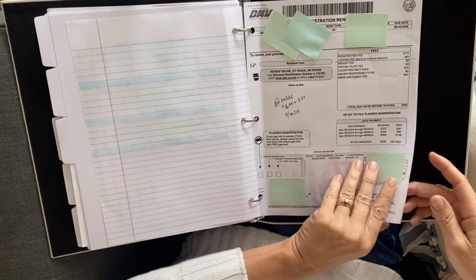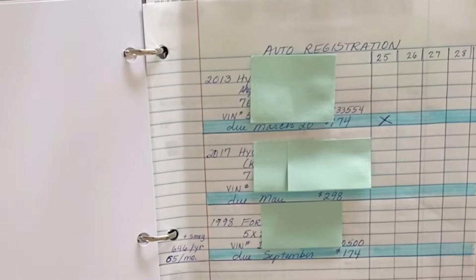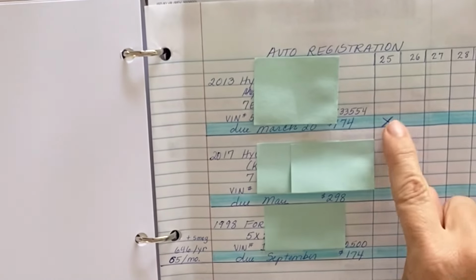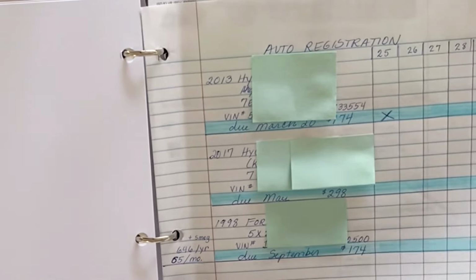So I have one bill for my auto insurance, but my favorite thing about this category is having all of my auto registration information right here available to use. And I put them in order for the year. My husband has a car, as do I, and we have a truck for the property. So I have all three of these lined up by their due dates. I know when they're due, I know how much they cost, and I have the license plate and VIN numbers written down. So it makes it really easy to go online and pay my registration.